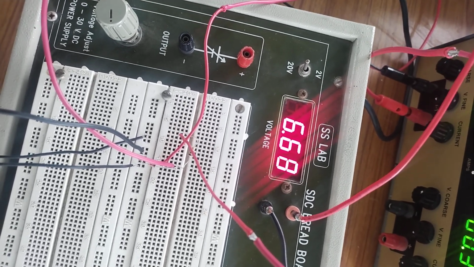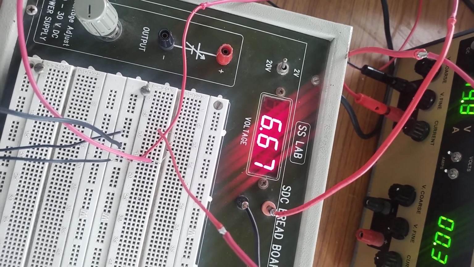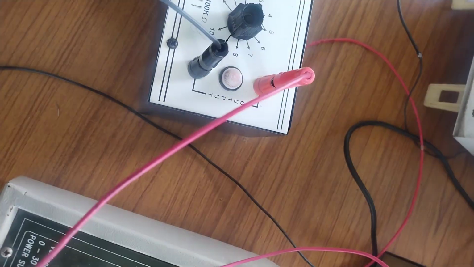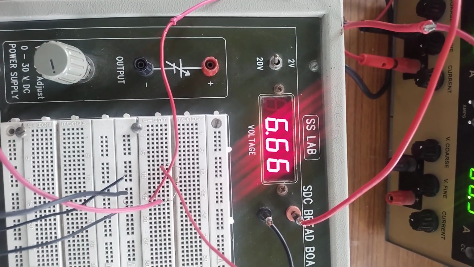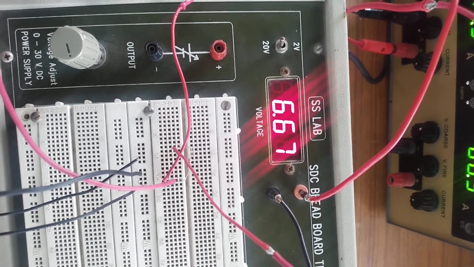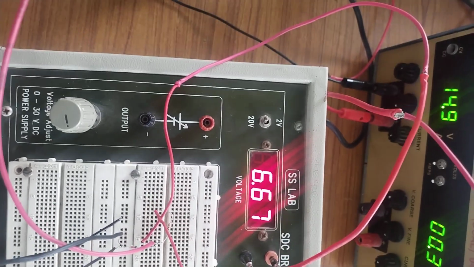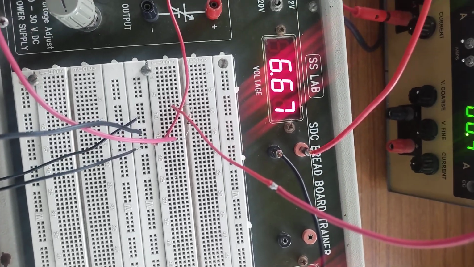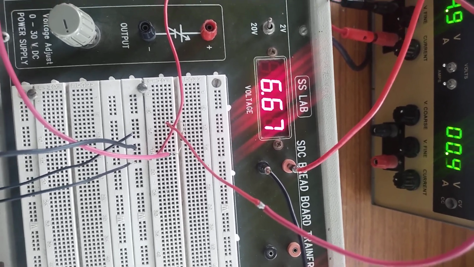So we can observe that the voltage increases linearly only up to a certain level. After that, it is constant. Here we can observe for 70K, it is around 6.67. For 50K also the same. For 20K, it is around 6.67. For 500 ohms also around 6.67, and for 200 ohms also the same. So initially it has this value.